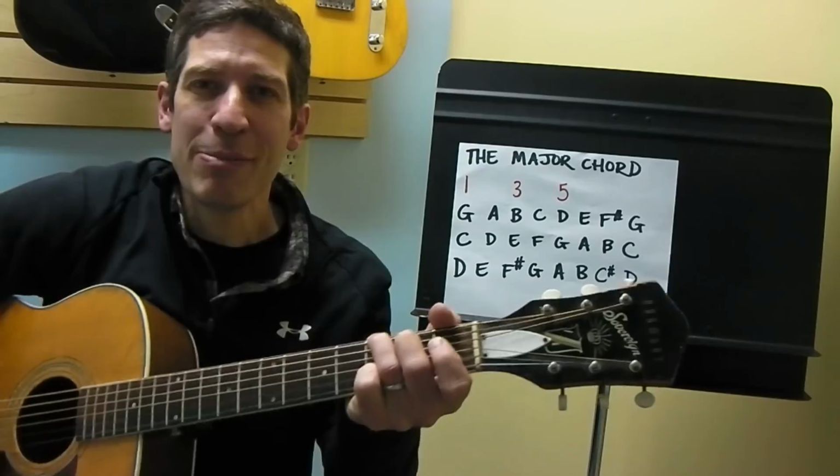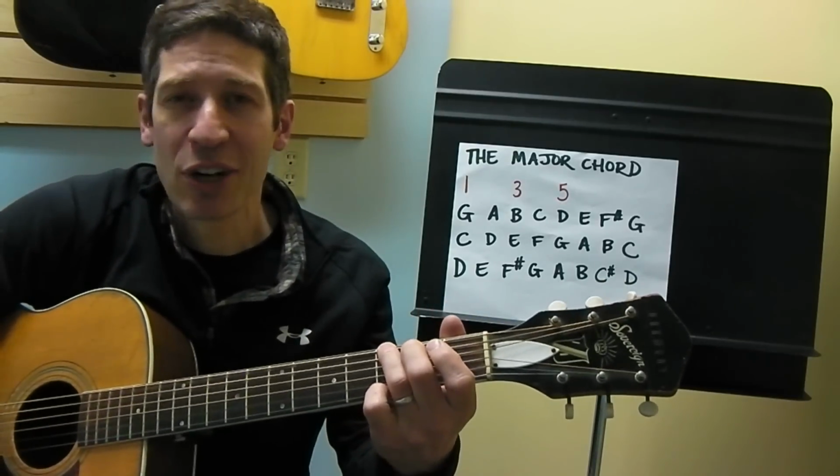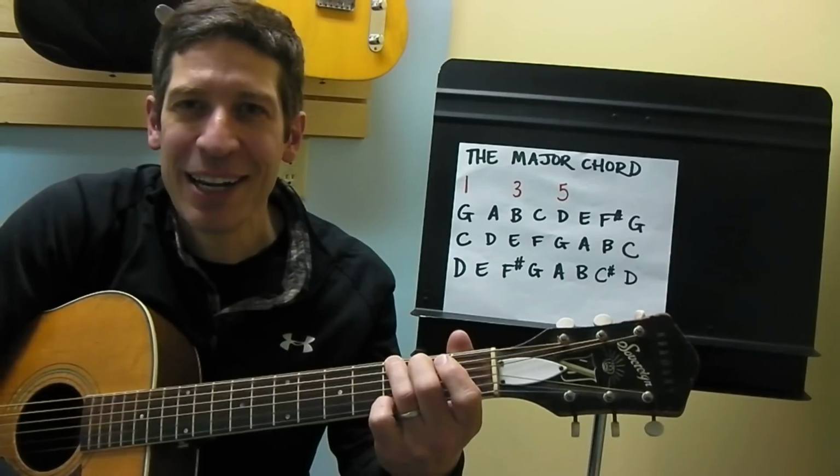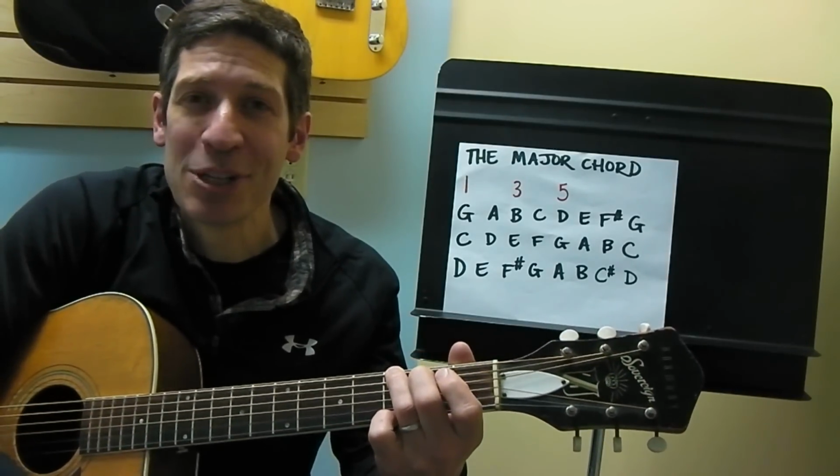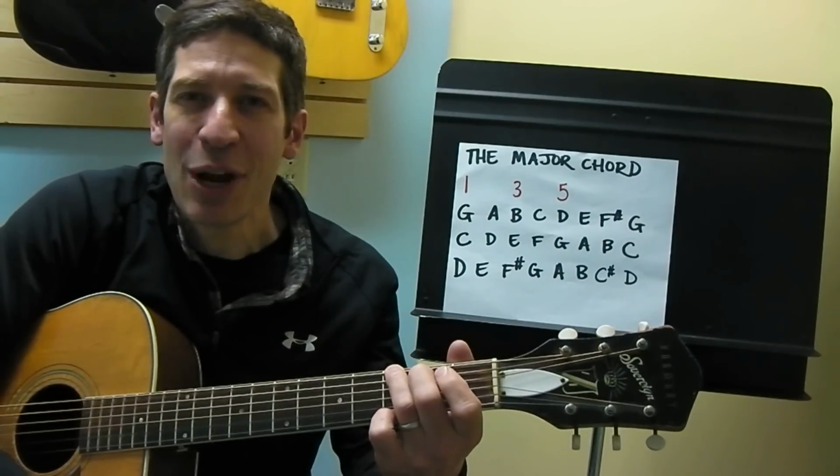Now I'm using G major as my example here because G major is such a common chord that we've all played a million times, right? And if you're learning how to play the guitar, trust me, you will play G endlessly. There are so many songs that have a G major chord. So here's how it works.